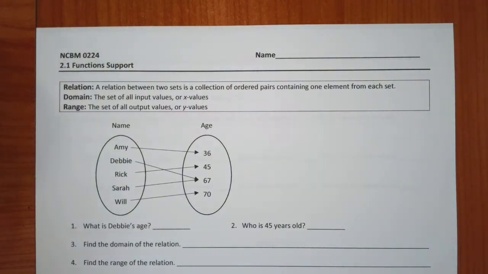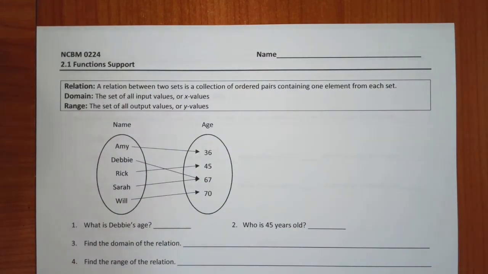So let's talk about the lesson we did Tuesday, which is on functions. We started out with some basic definitions. What is a function, or what is a relation? A relation is a relationship between two sets that contain one element from each set. The set of inputs is the domain, the set of outputs is the range.